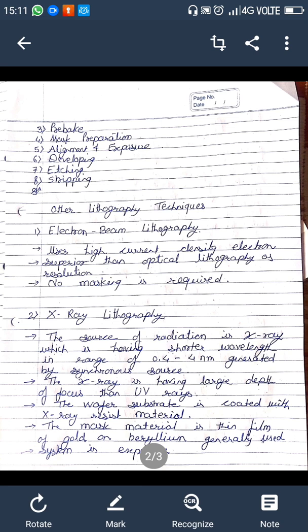High current density electron beam is directed on the wafer substrate, therefore no masking is required. However, the system is expensive and operation is time consuming. Another one is X-ray lithography. This is the third type. We saw until now optical, electron, and this is X-ray lithography.